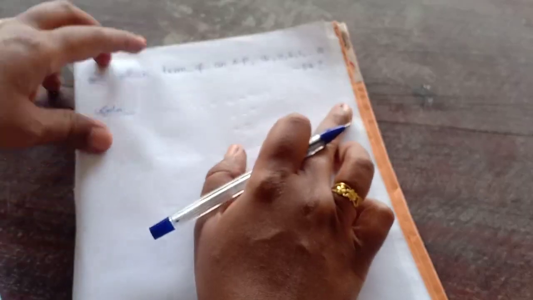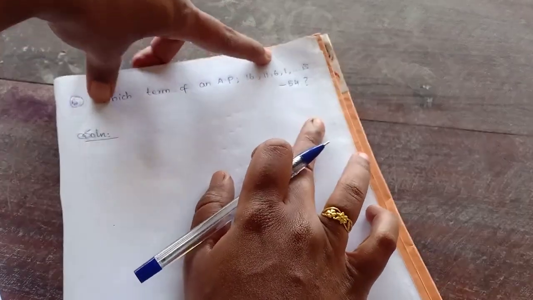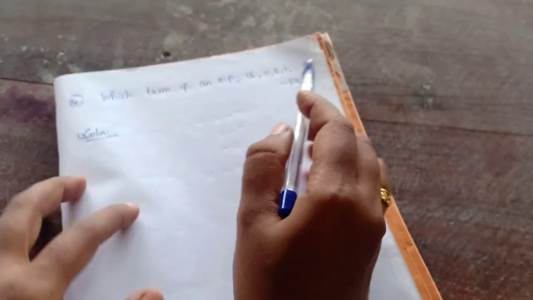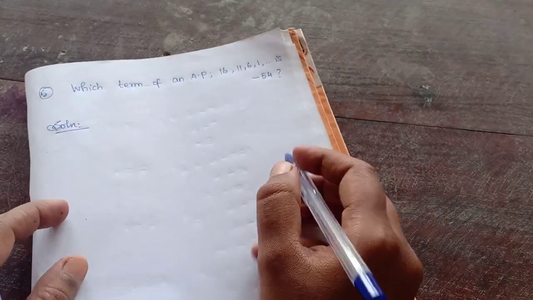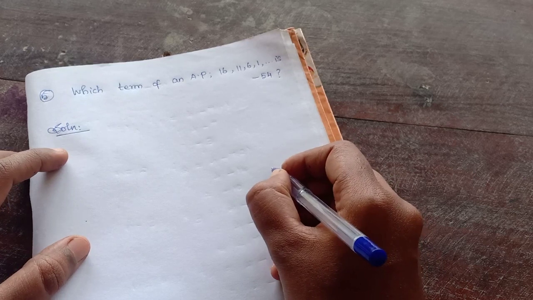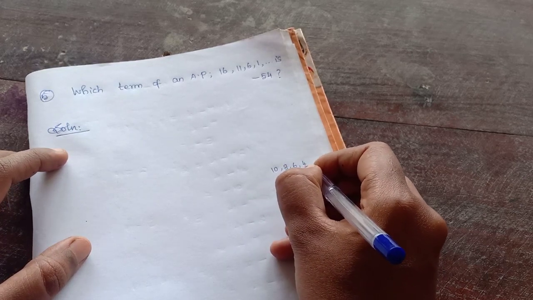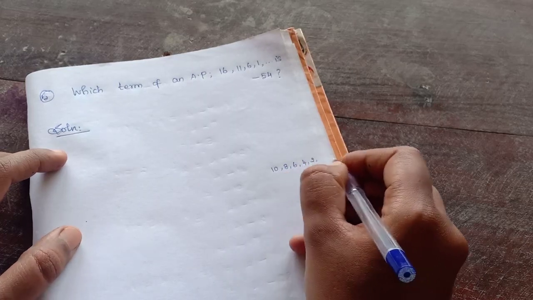Okay. Listen dear students, which term of an AP is minus 54? So when an AP is given, we need to find which term is minus 54, because here, consider one example. 10, 8, 6, 4, 2, it will go on, correct?